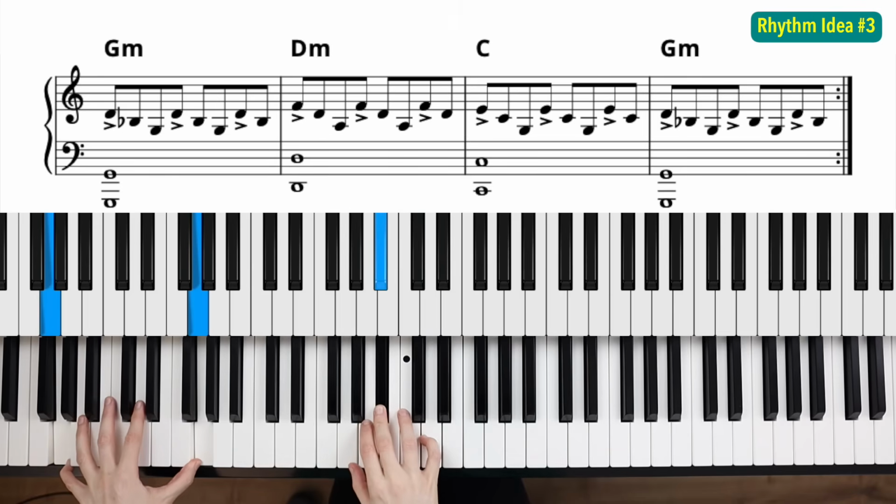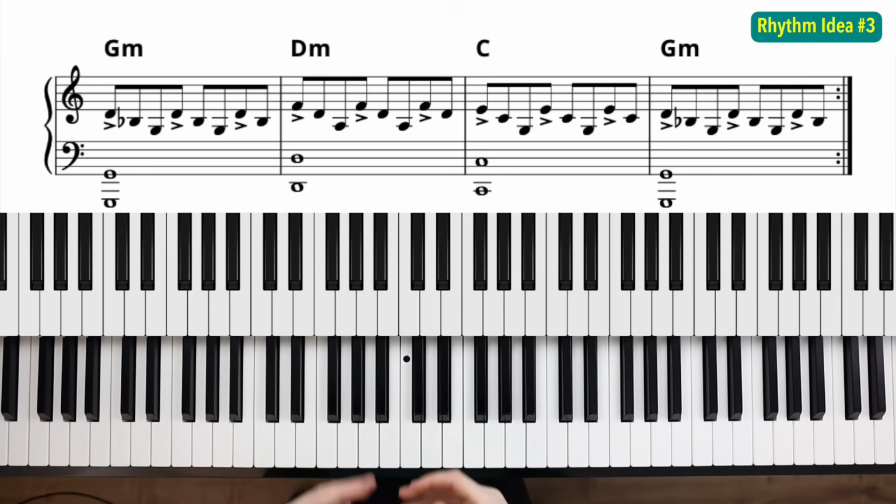Like this, you can really hear how this rhythm is related with the rhythm we had before, because you can really hear this 1 2 3 1 2 3 1 2 pattern.